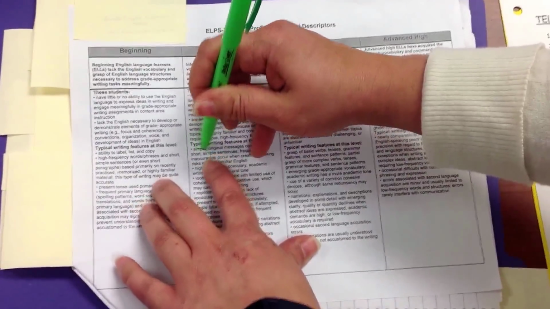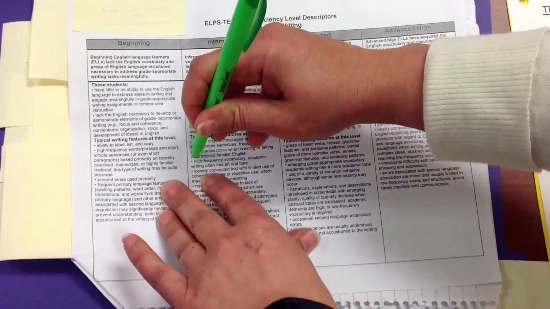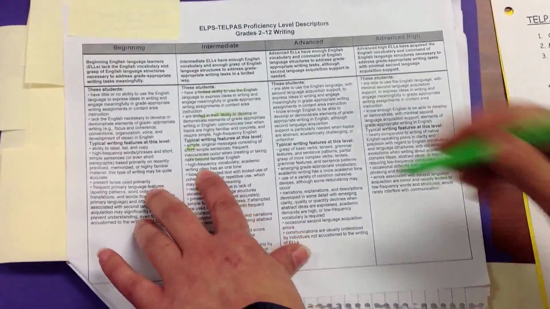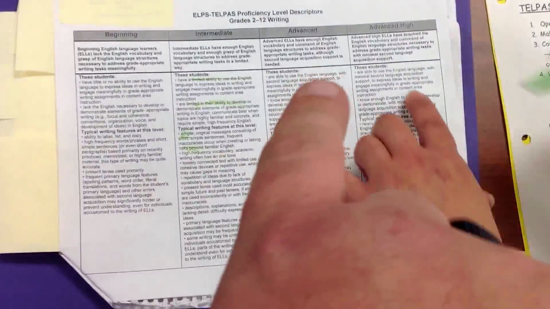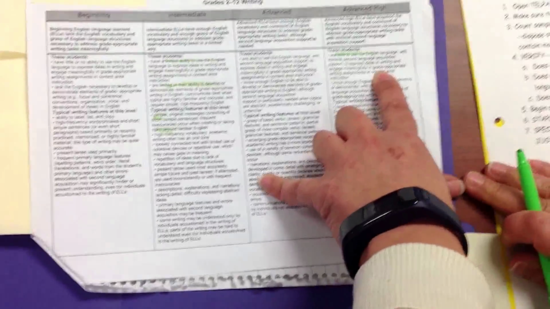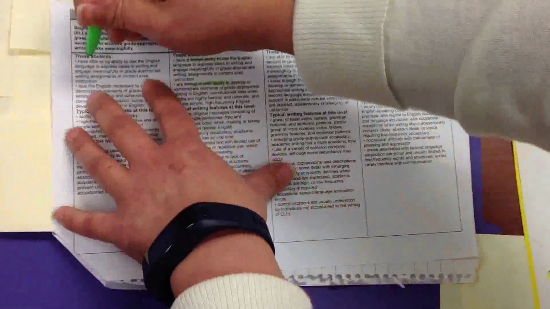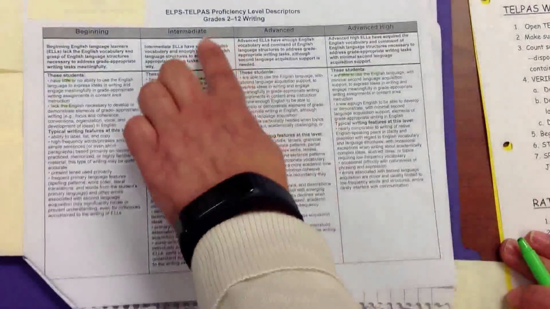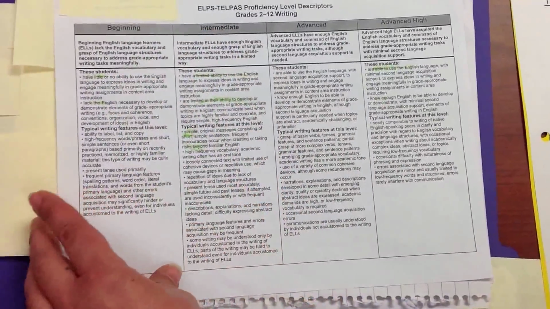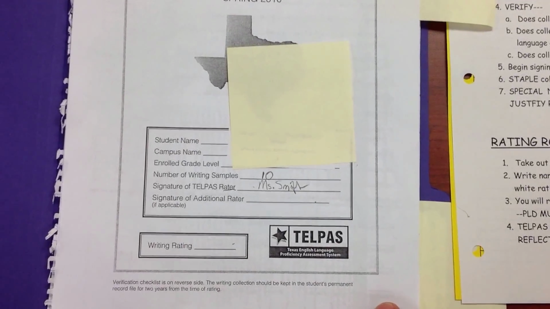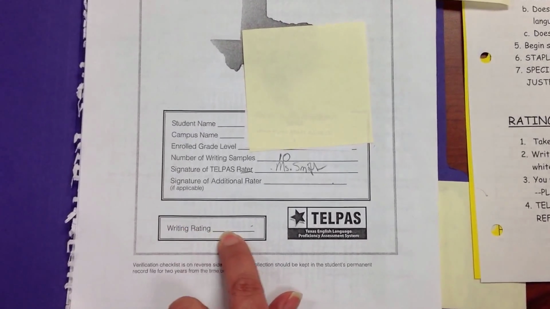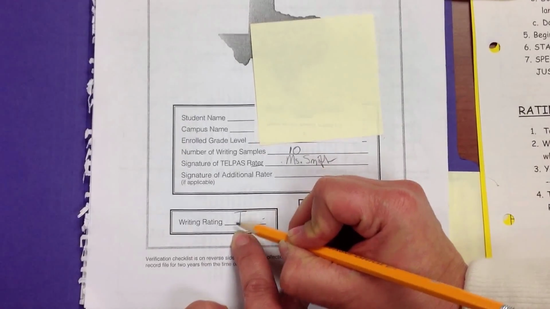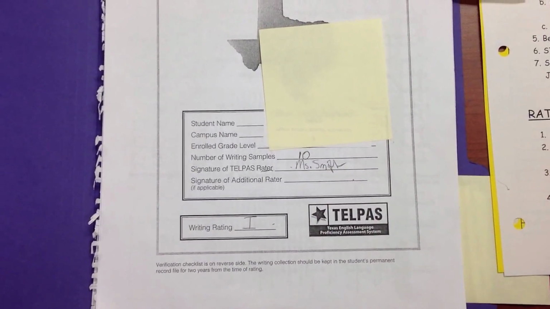And notice that all may not be highlighted in the same category. There may be some samples that meet the advanced section or the advanced high, but then you go back and you look at your PLD and you notice that predominantly they have been highlighted as intermediate. So you would give a rating of intermediate because your PLD has predominantly been highlighted at the intermediate level. And the last step, for example purposes, you're going to put your writing rating, and for this student we said intermediate. You just put an I.